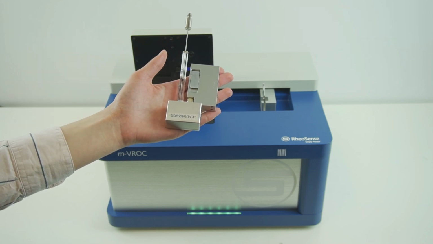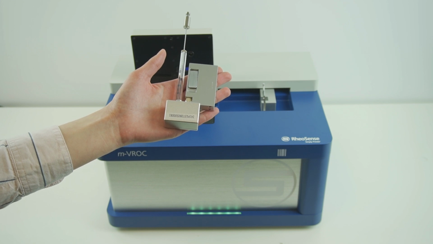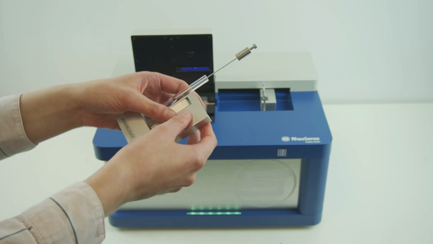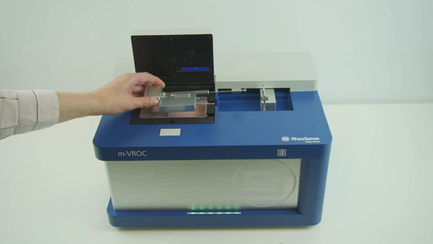Here's the 100 microliter syringe. We also offer a 2.5 ml syringe. So now I'll place it into the instrument and everything else is done on the software.